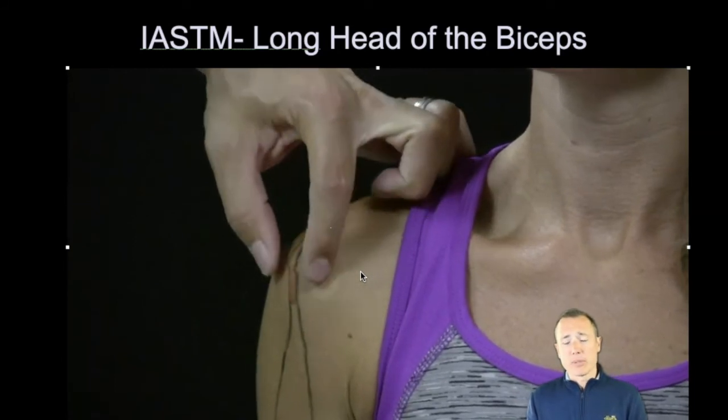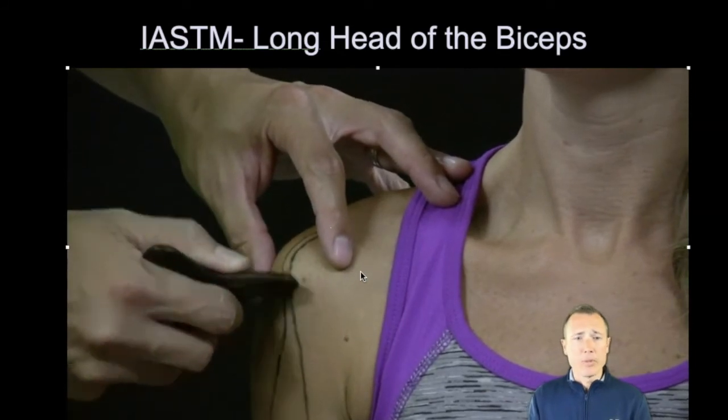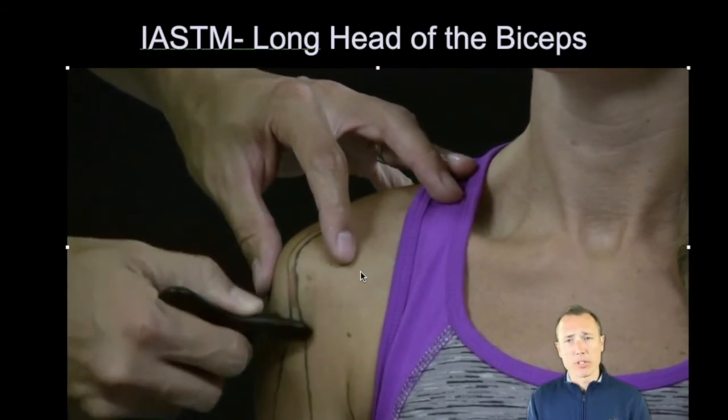I like my fingers a little bit too much. I use them all day long, so anytime I can give them a break, I will. I can use a tool. Now, of course, I do some lotion. This is for demonstration purposes only.